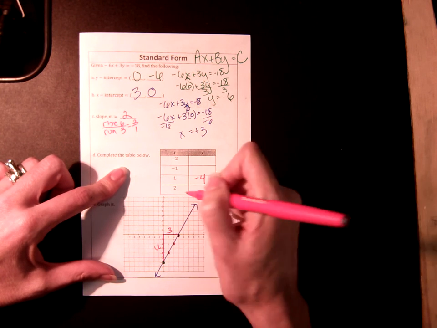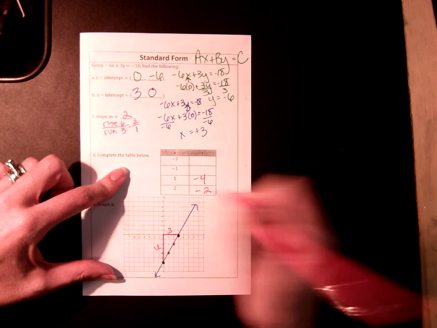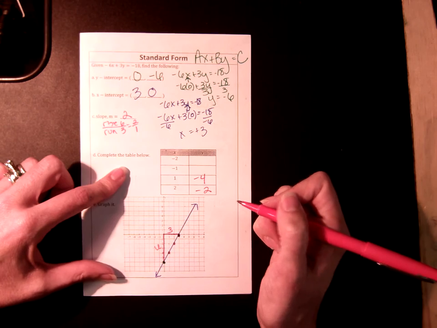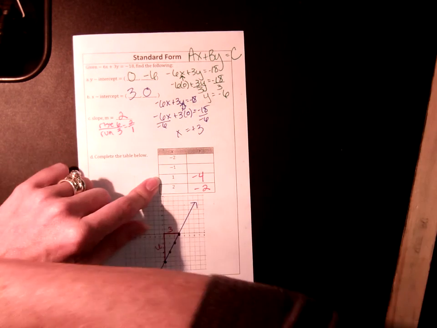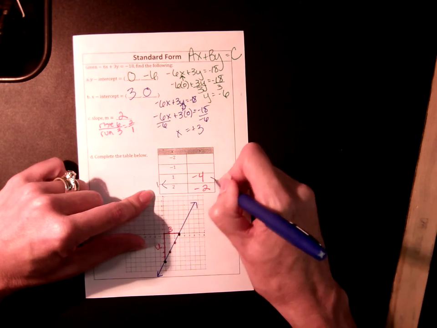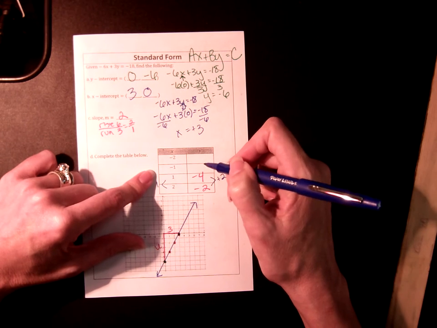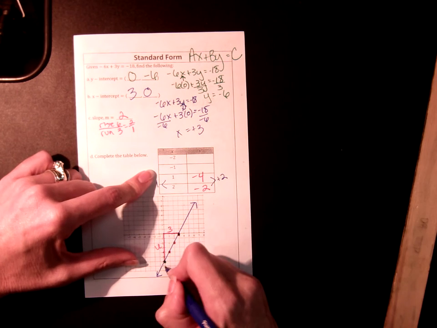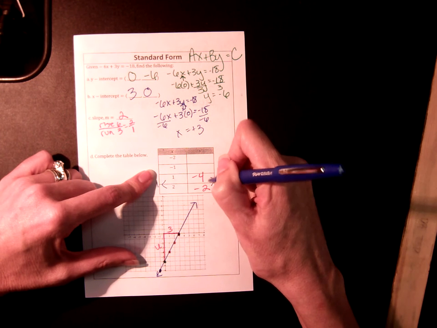And 2 is at negative 2. Right? So if we work backwards, that was 1, this was plus 2. So if we go backwards in our table, we're going to go down 2 over 1. We're 2 more down, negative 2.